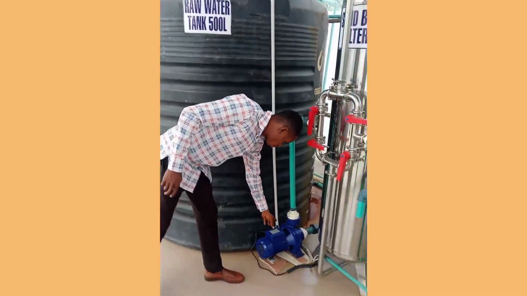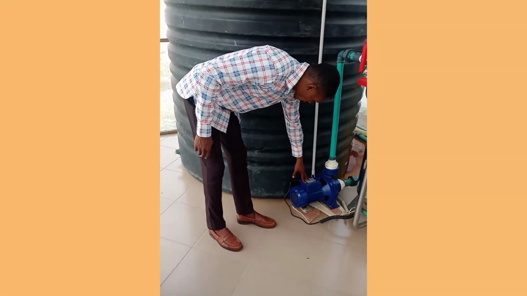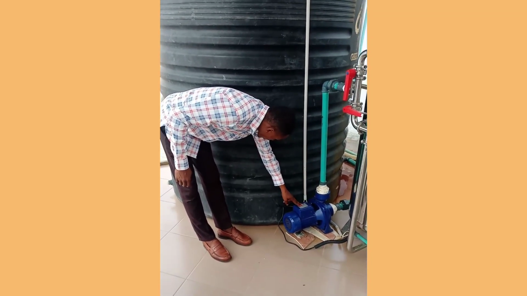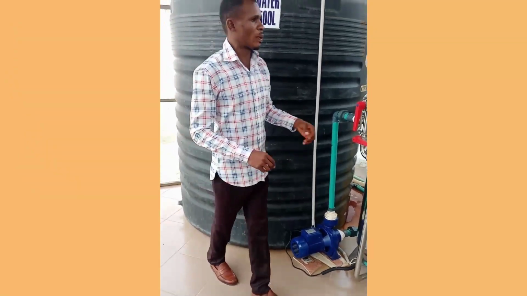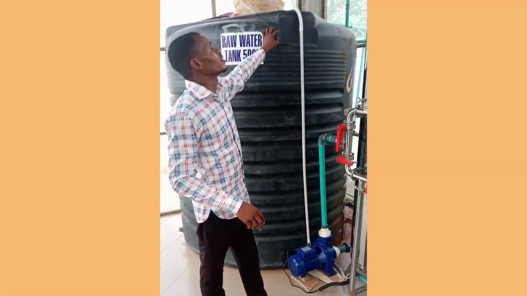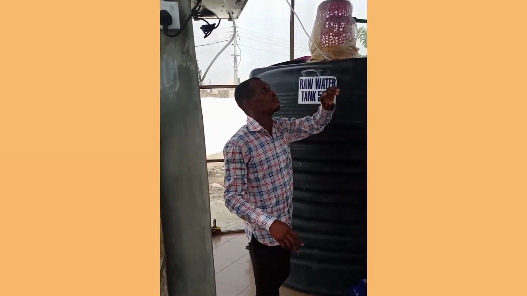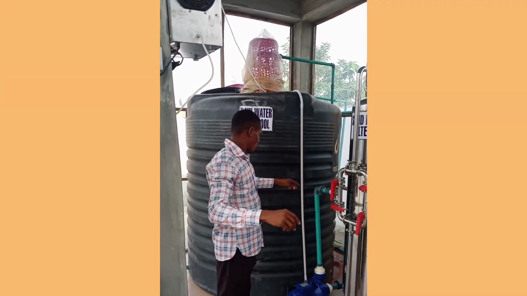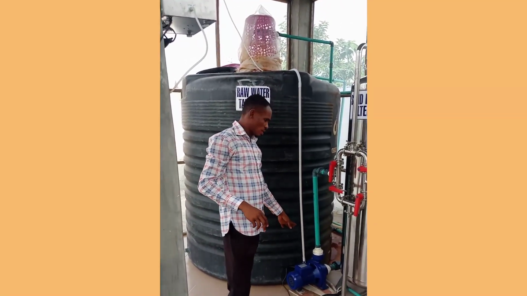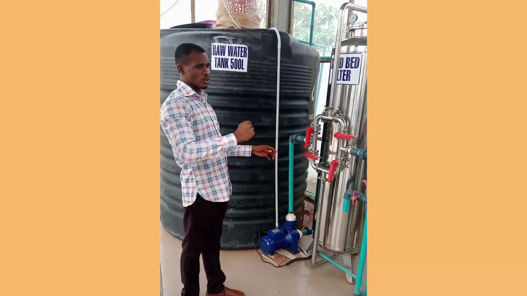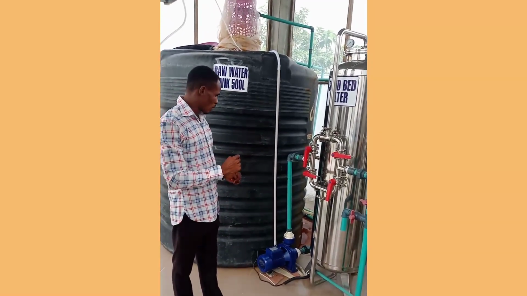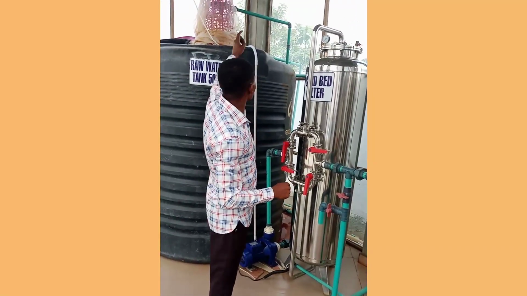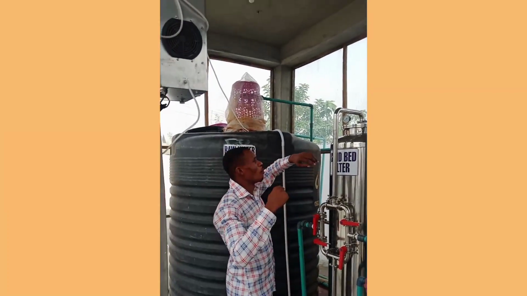And this is another surface pump, another one. This is 2.5 horsepower. This one pumps water to the overhead tanks. We have 3 overhead tanks up there. For these pumps, we have to use a bigger pump so that the pressure will be much higher, so you can pump water at a faster rate. So now the water goes into the domestic tank.